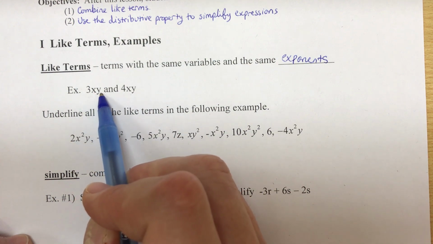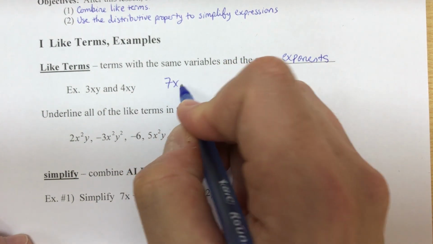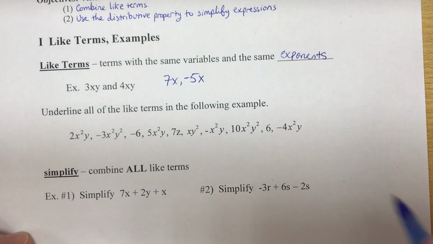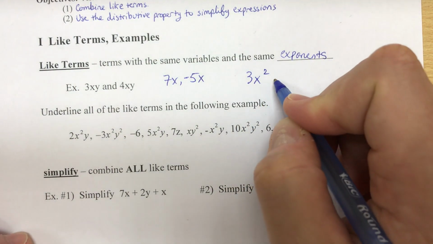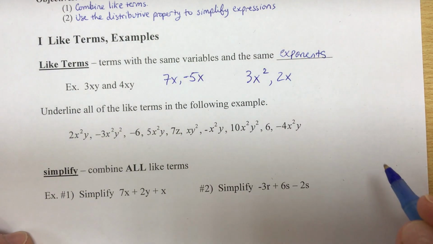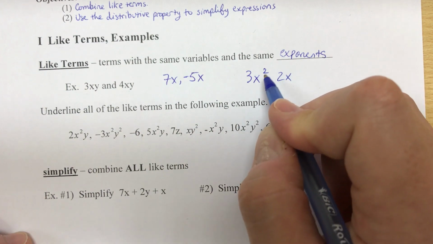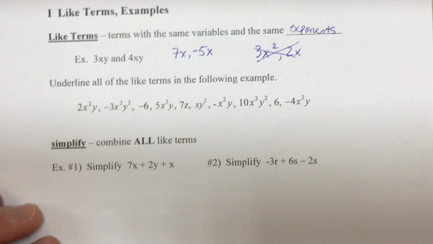They have the same variables and the same exponents. 7x and negative 5x are like terms. However, 3x squared and 2x are not like terms, because this one does not have the exponent and this one does.